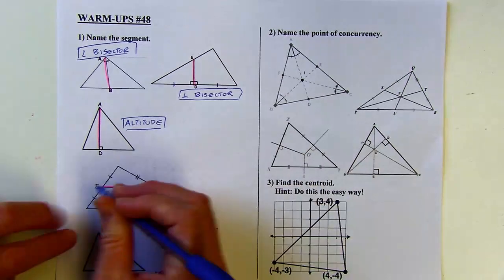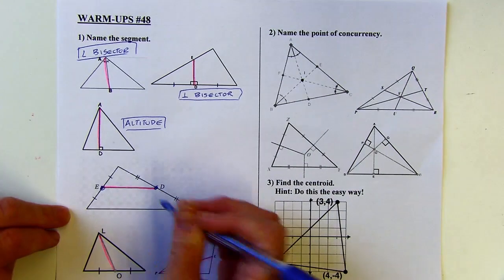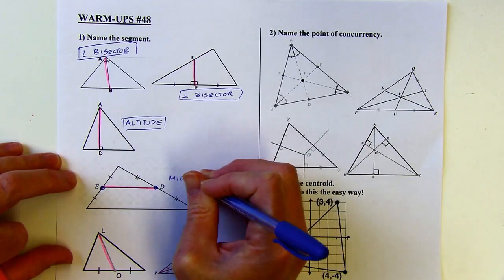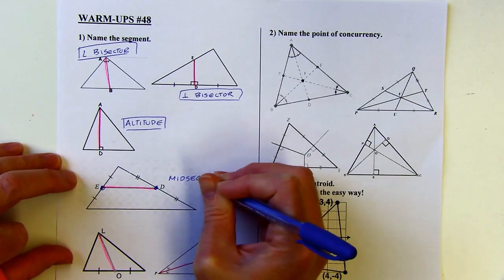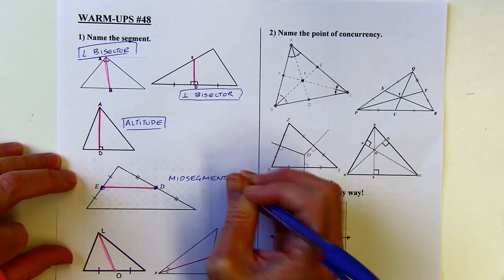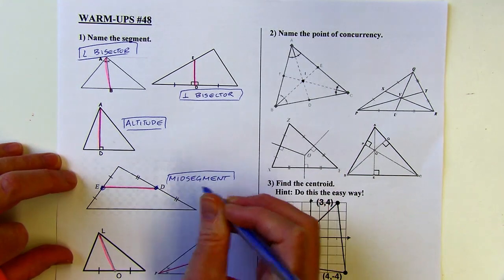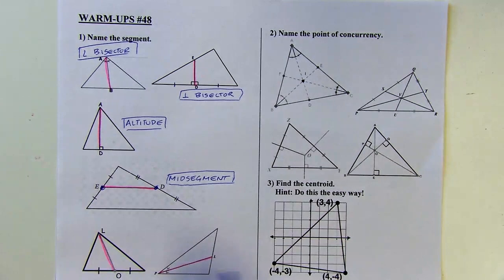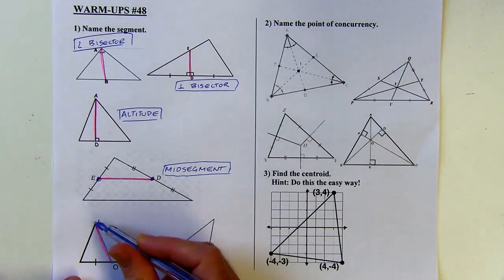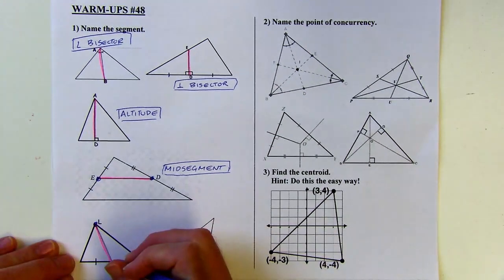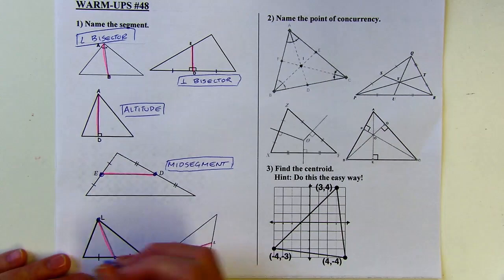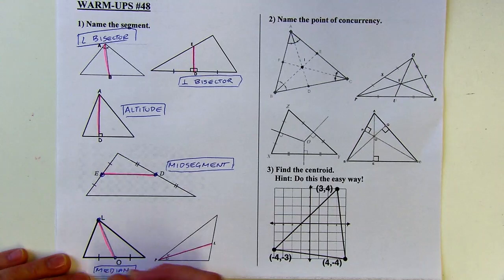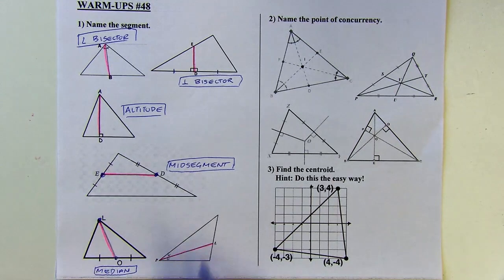Okay. Next up, ED here is connecting two midpoints, and this is called a mid-segment. Sometimes people go for median, but this is a mid-segment. A median connects a vertex and the opposite midpoint, which is exactly what happens right here, right? So this connects a vertex and the opposite midpoint. This one is going to be a median. Median and mid-segment tend to get mixed up. That's my experience, but there they are, okay?